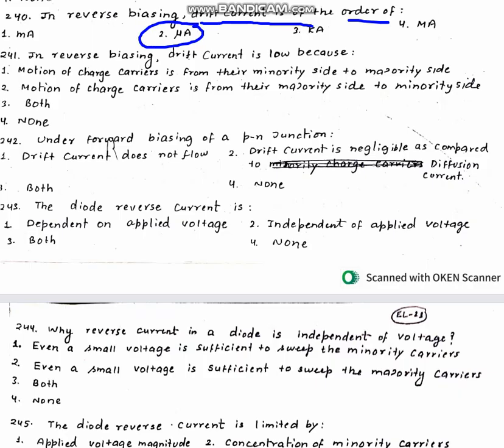Next is, in reverse biasing, drift current is low because motion of charge carriers is from their minority side to majority side. Obviously, in reverse biasing, drift current is low because motion of charge carriers is from the minority side to the majority side.